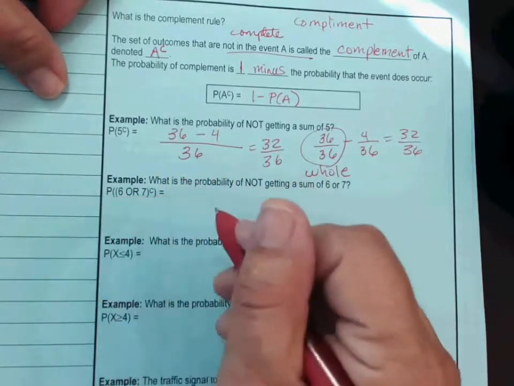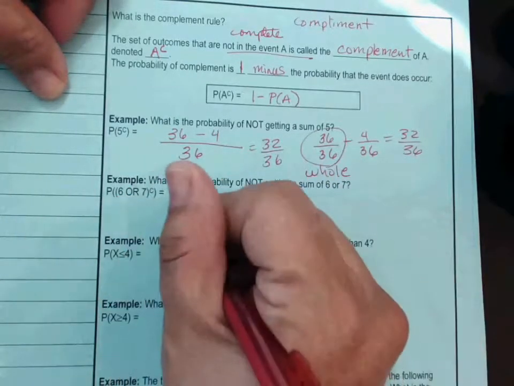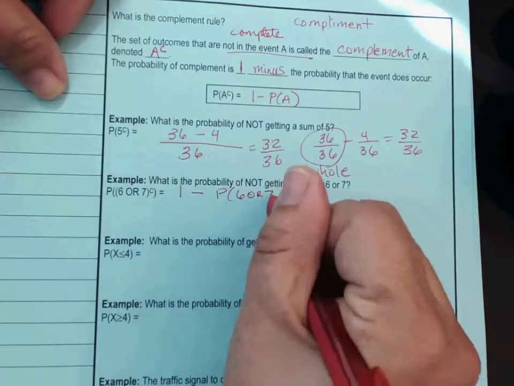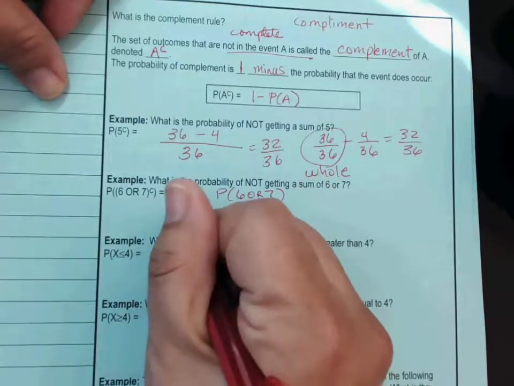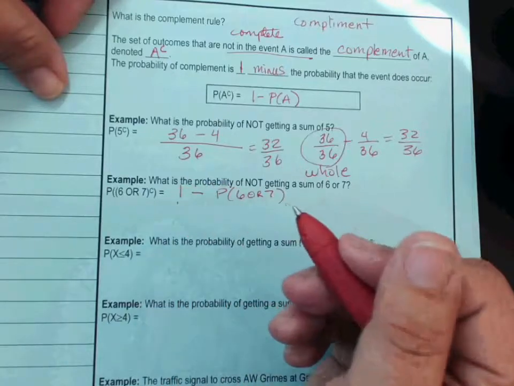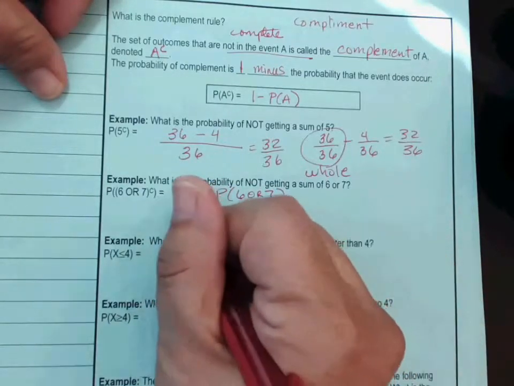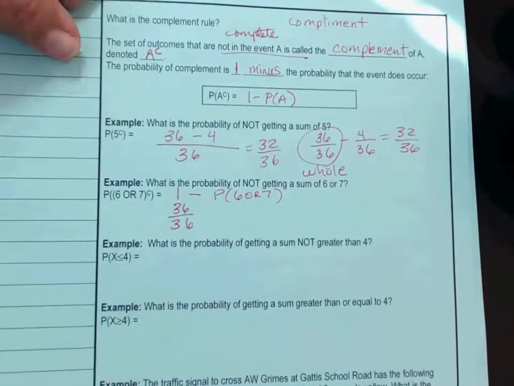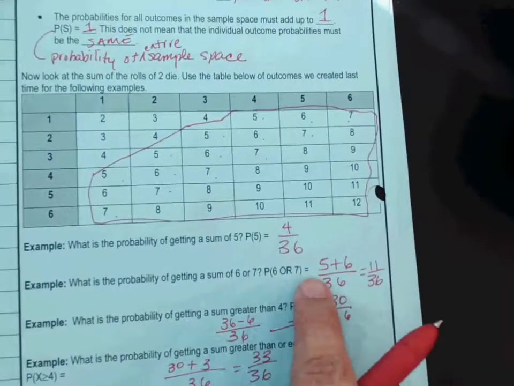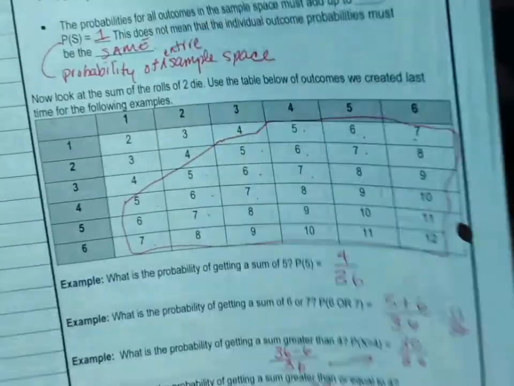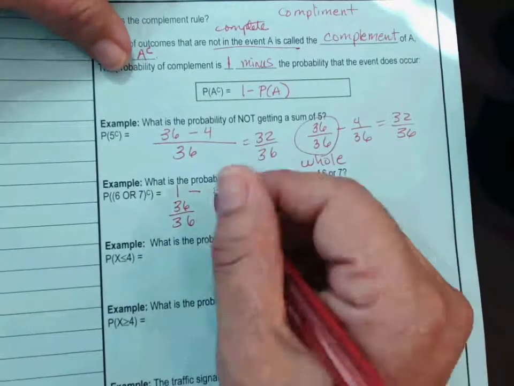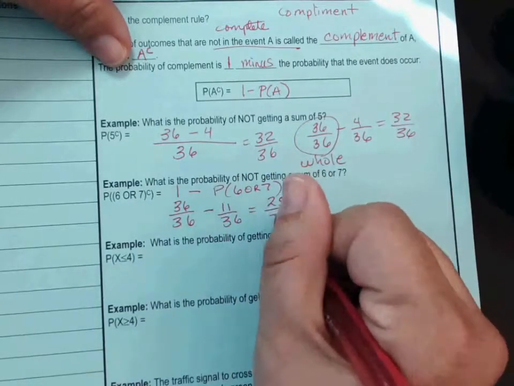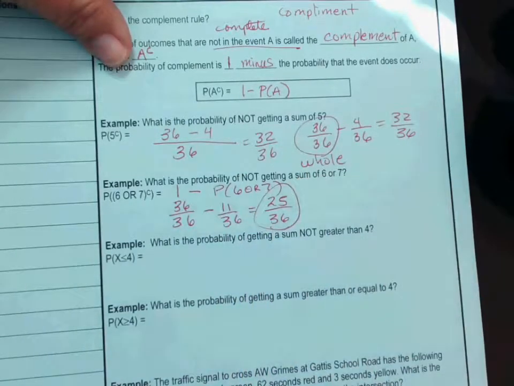I'm going to say the probability of not getting a sum of 6 or 7 is 1 minus the probability of a 6 or 7. All right? Well, 1 minus, and if you want to, we know that there were 36 outcomes on those dice. I'm going to write my 1 like this, if that makes you feel better. And I'm going to go look at what we said the answer was. It was 11 out of 36, right? So our answer is 25 out of 36.